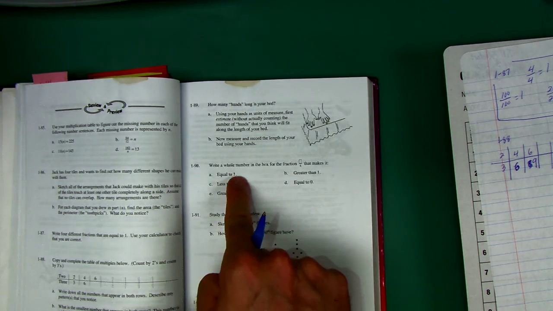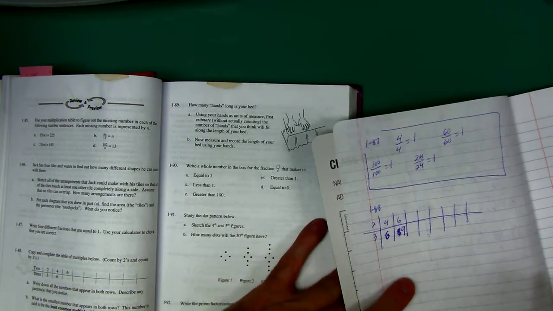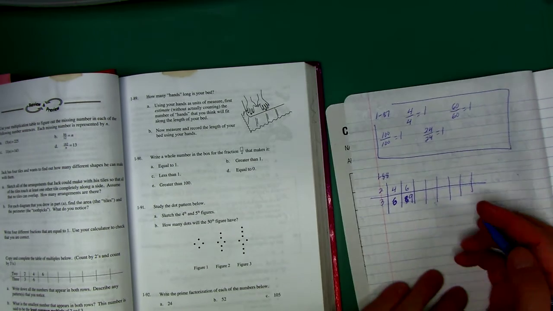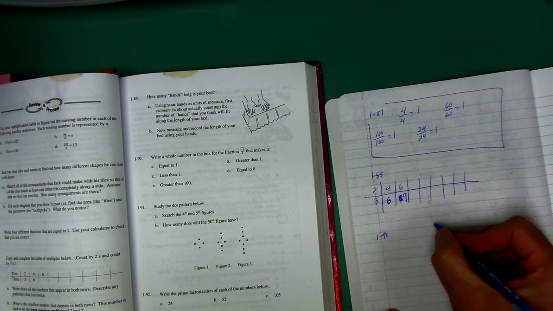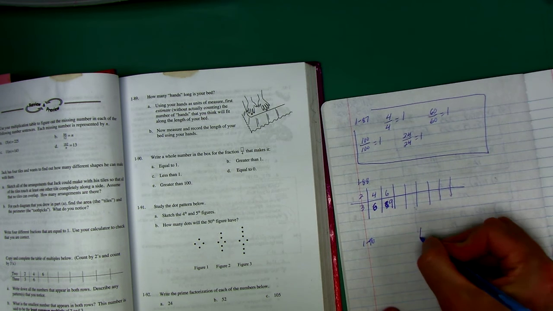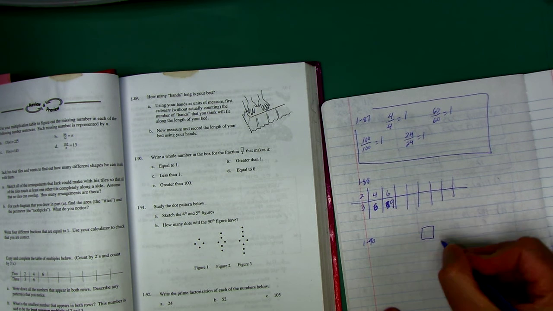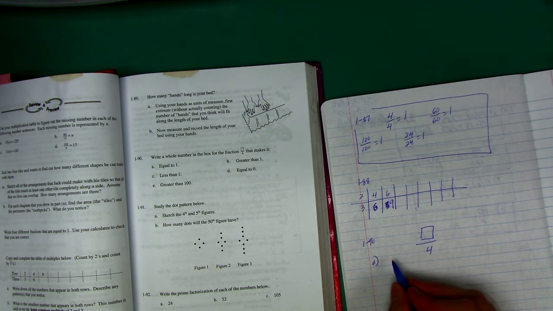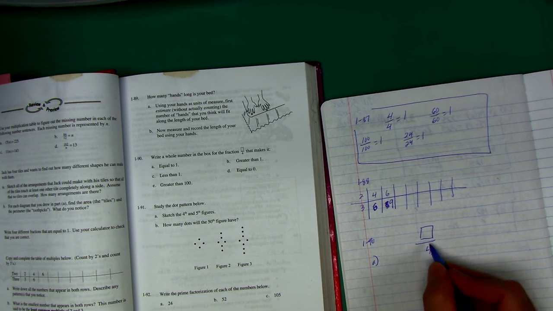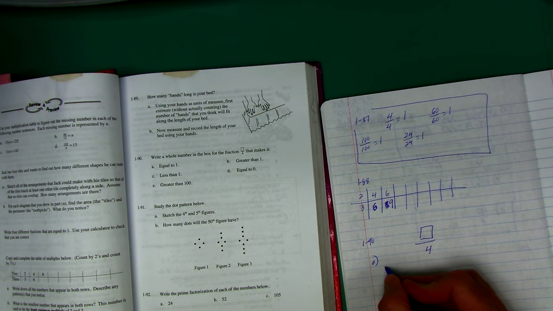The next one, they have a fraction, right? 1-90, and they're saying it's a blank over 4. And, right, they got a box, and whatever that is over 4. And on A, you're supposed to come up with a number that could fit in that box that equals 1.